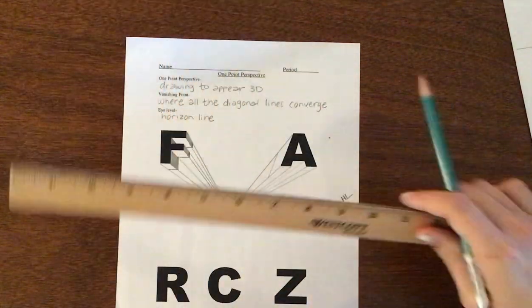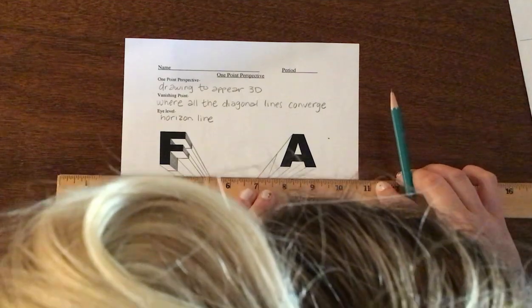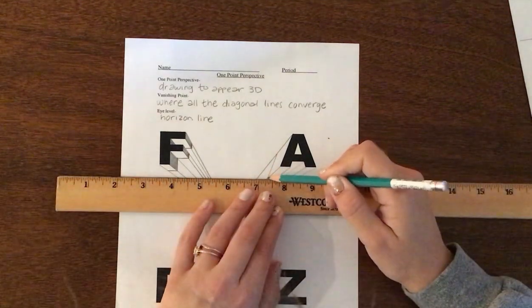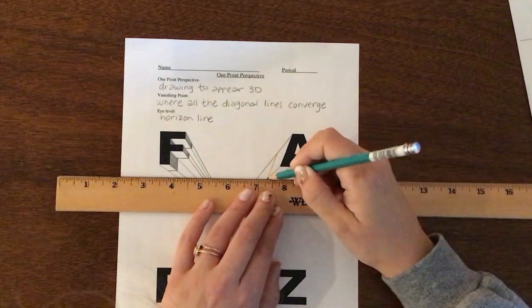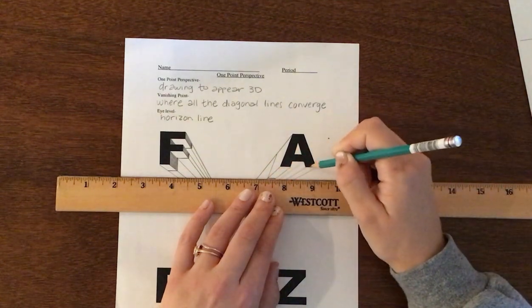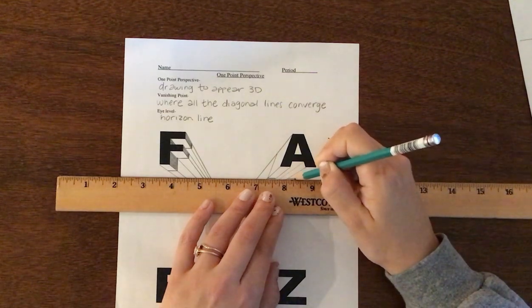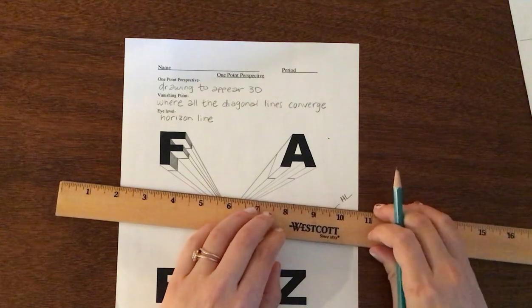Okay, so line it up with the bottom edge, drag it out till it hits that first corner or back edge, draw a line there, and then look at this shape, draw a line at the bottom there as well.